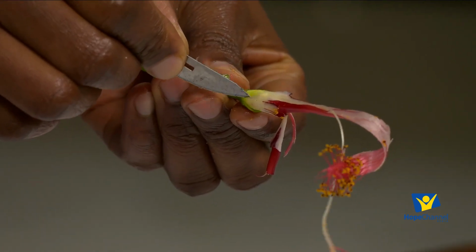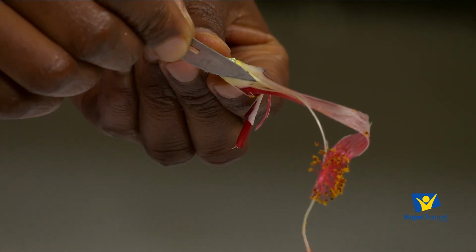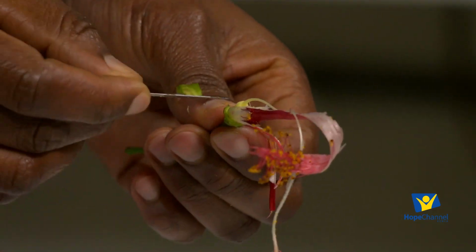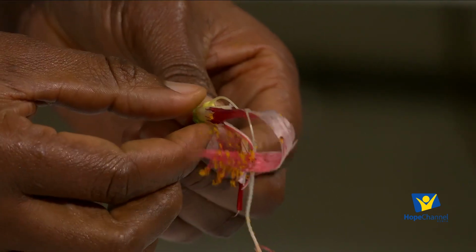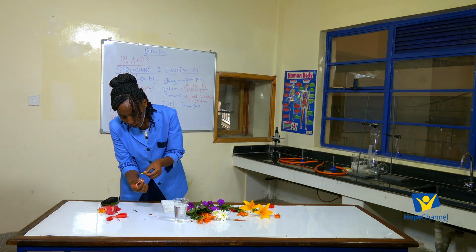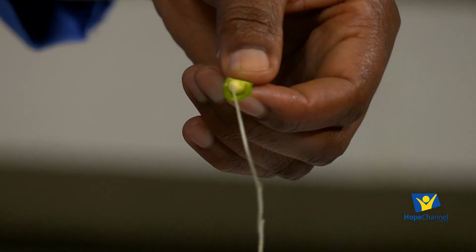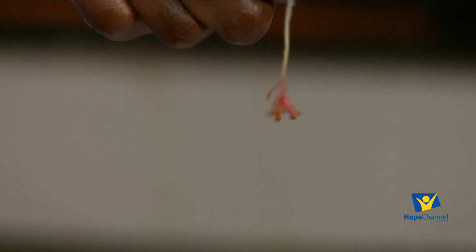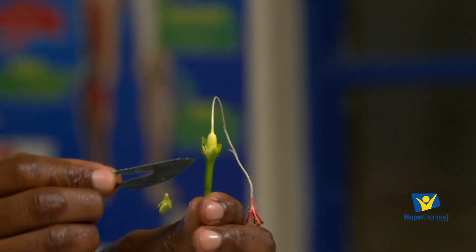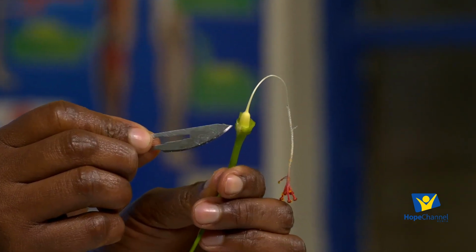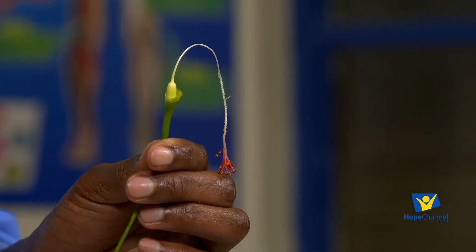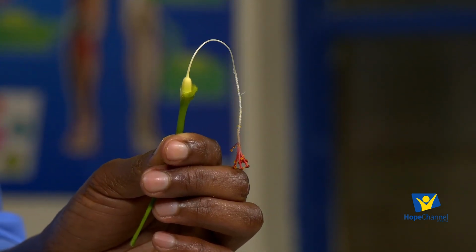So we are trying to get the ovary. I'll try to remove all these other parts as we remain with the female part of the flower. Now this is the ovary. Student, this is the ovary. So I've removed the male part of the flower and I'm now left with the female part of the flower.